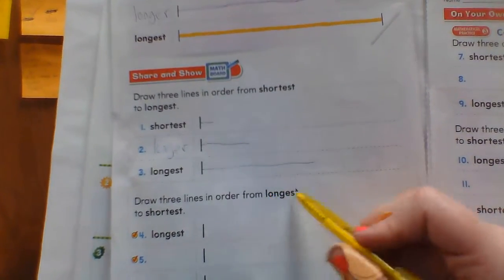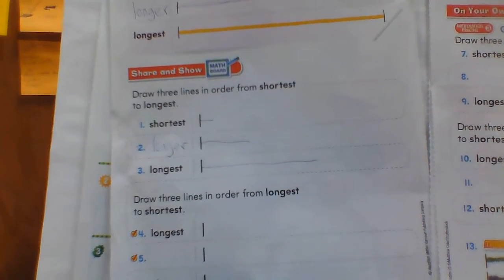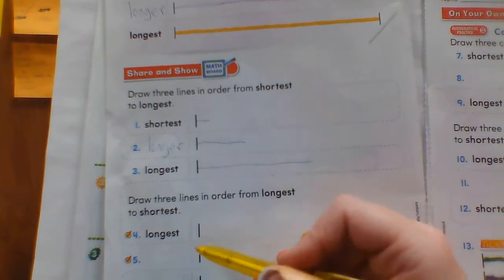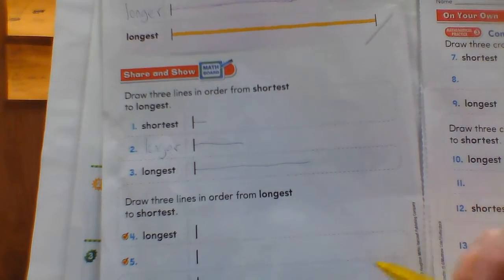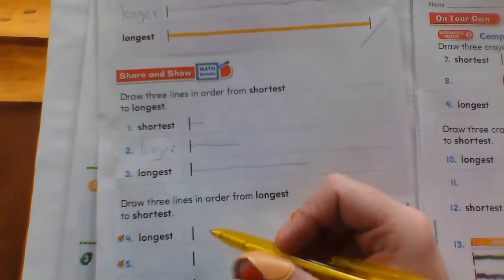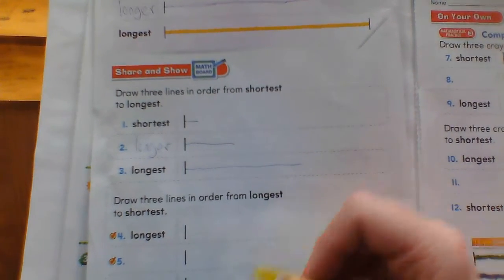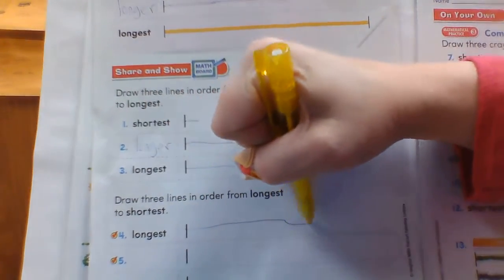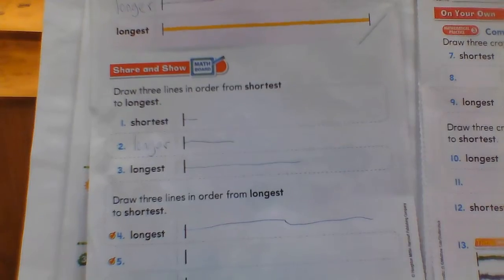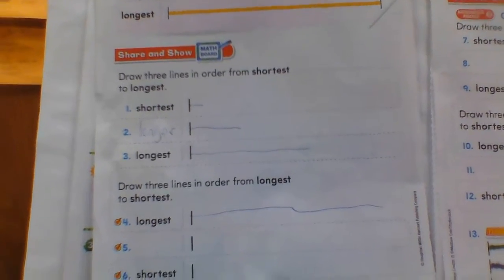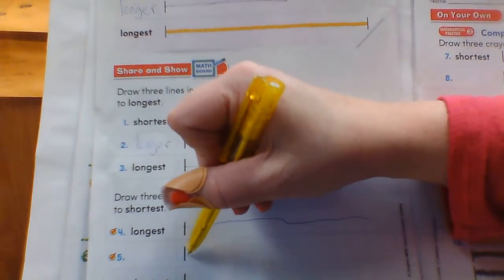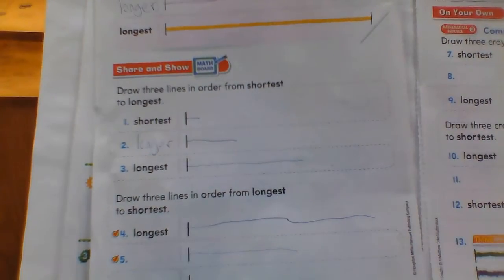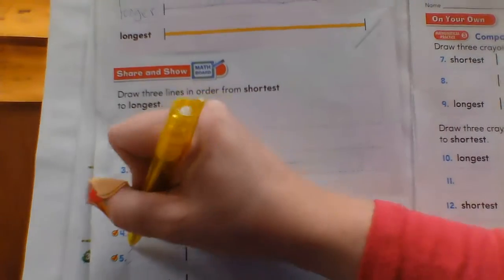Now at the bottom, they want us to draw 3 lines again, but this time we're ordering them from longest to shortest. That means the longest is going to be on the top this time. Then we'll have the middle, and then the shortest will be on the bottom. So my longest yarn, I'm going to make it really long. There it is, my longest line. In the middle, this one has to be shorter than the longest one, so I'm going to write shorter here.